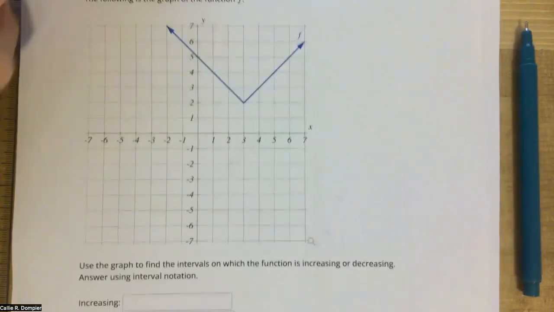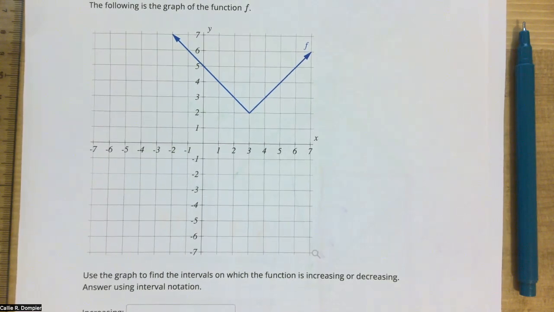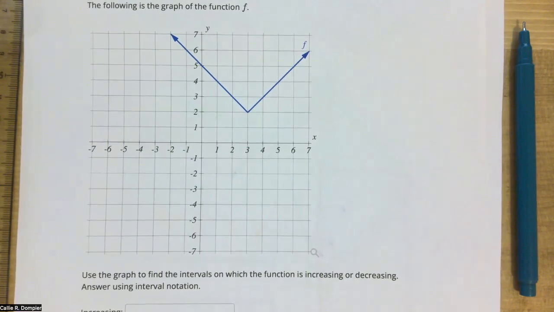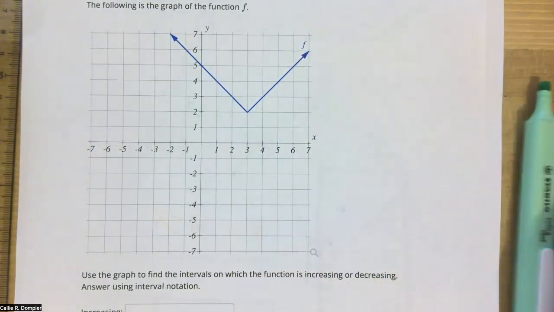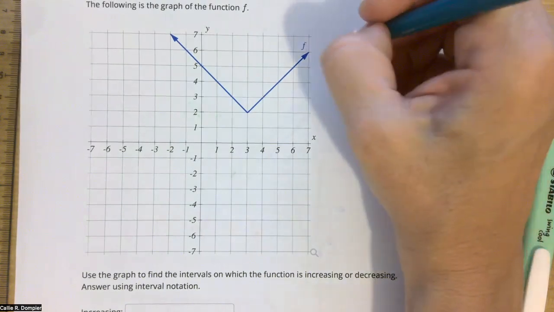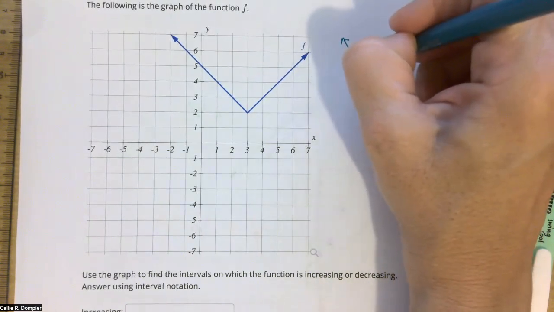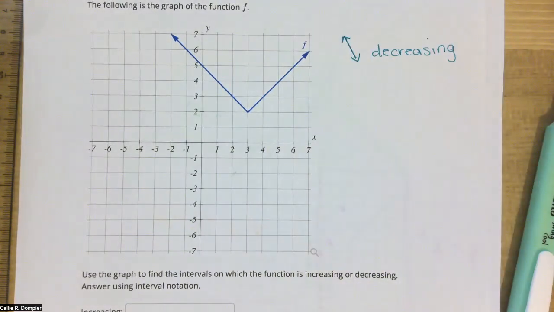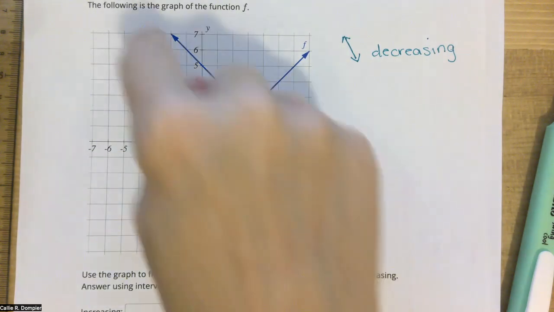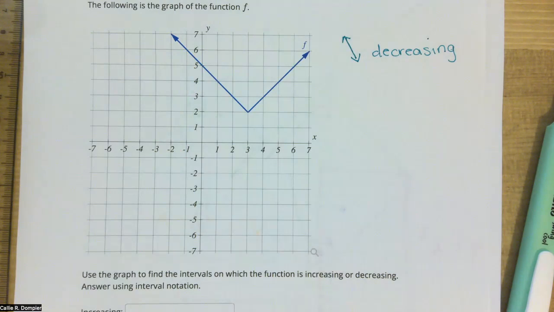All right. The following is the graph of the function f. Find the intervals on which the function is increasing or decreasing and use interval notation. All right. Let's just look at this. Increasing and decreasing are like positive and negative slope, all right? Anything that's going like this is decreasing. It does not matter where it is. If it's down here, if it's over here, if it's slightly decreasing or sharply decreasing, okay? That is decreasing.